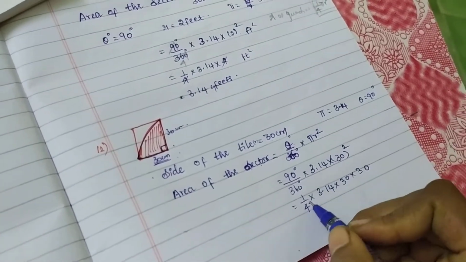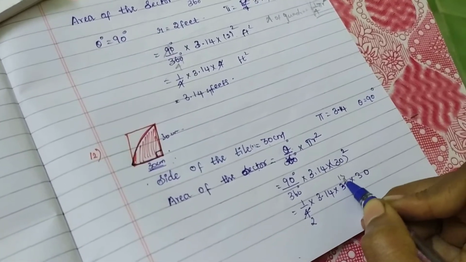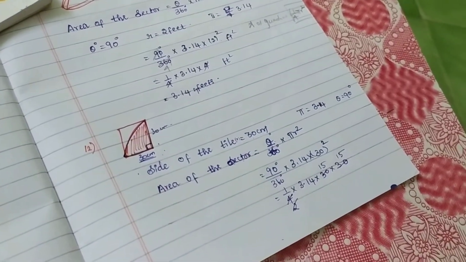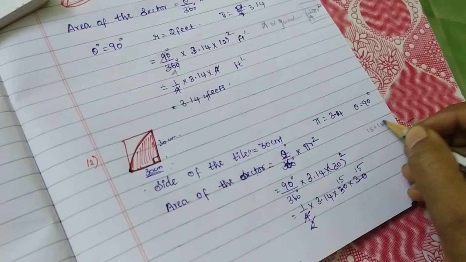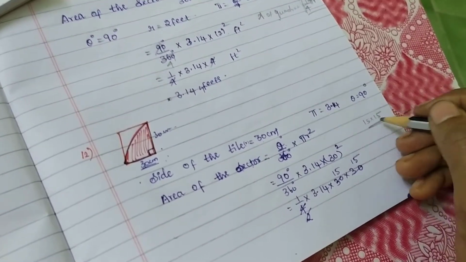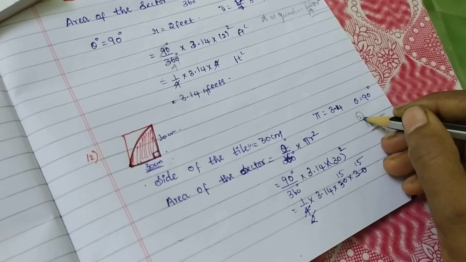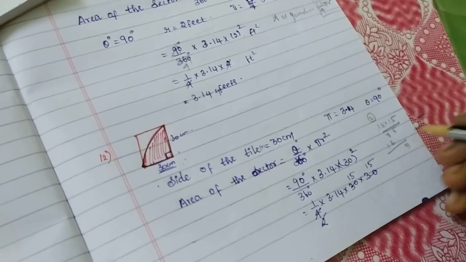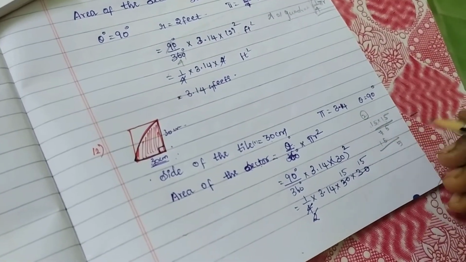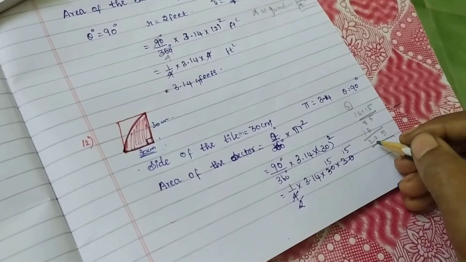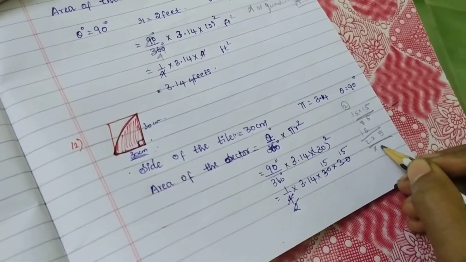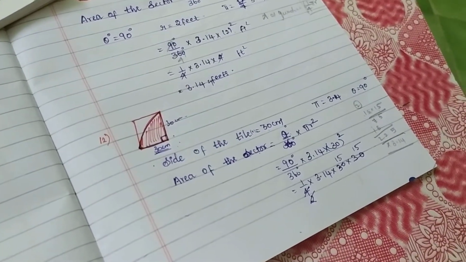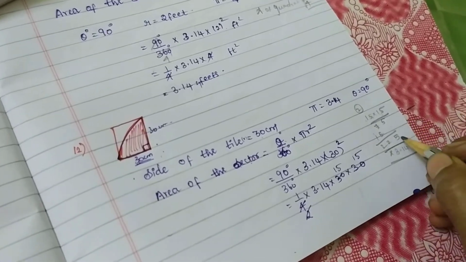What can I write? I can cancel in the 2 table, 15. Again I am cancelling in this, 15. 15 into 15, you already know, 225. So in this place 225 into 3.14. What am I getting in this part? 3.14, right? So multiply this.